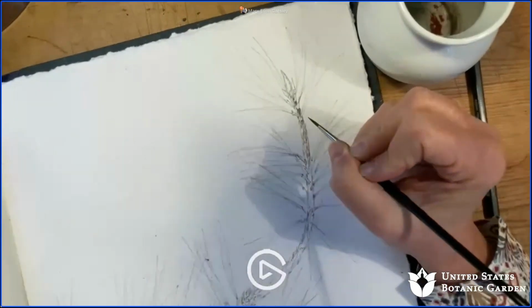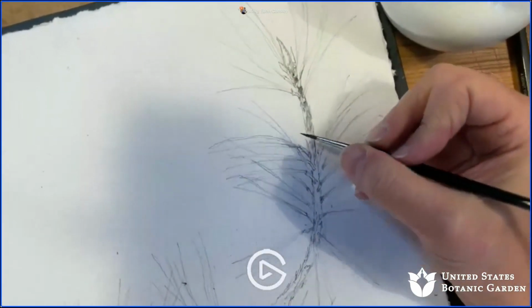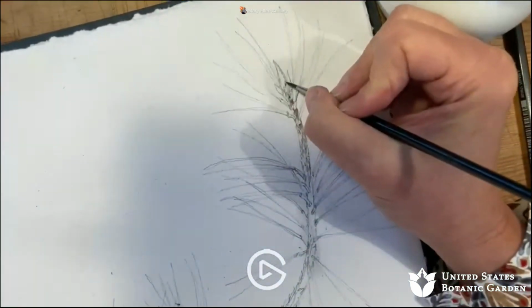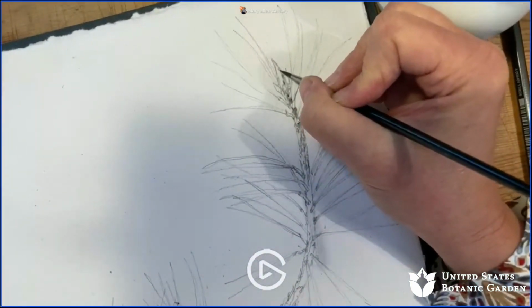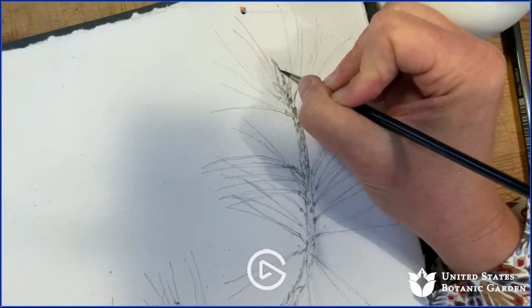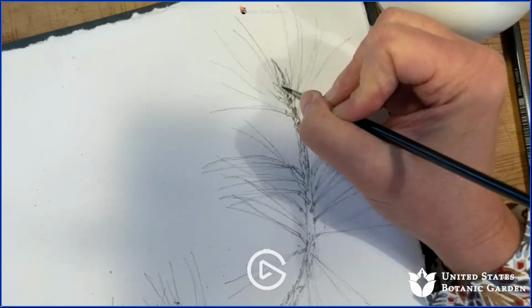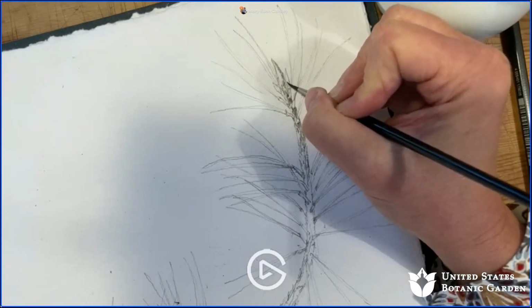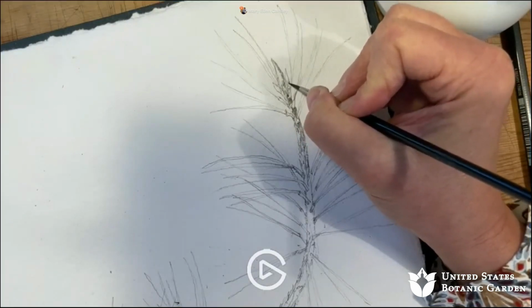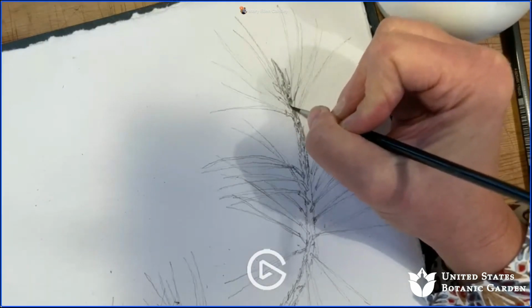Let me zoom down just a little bit so you can see that a little bit better. And it makes a beautiful value, like a gray wash as you go in there.